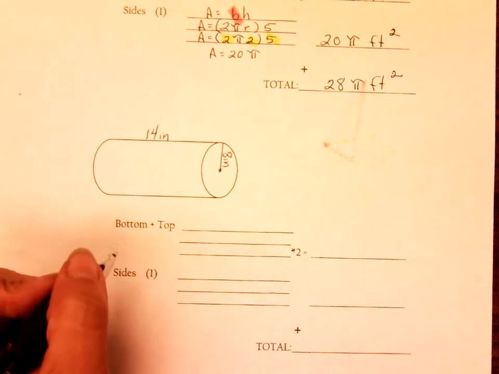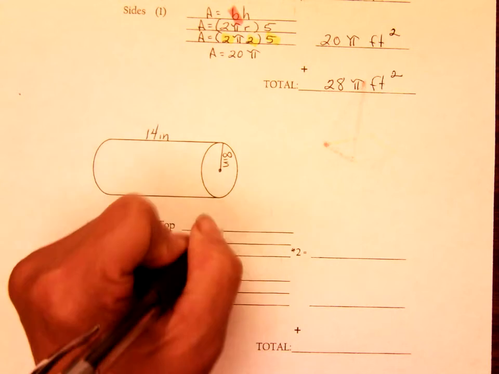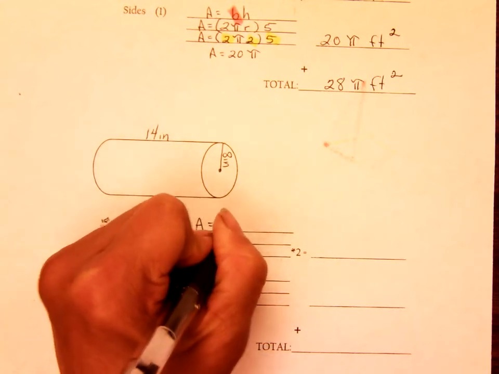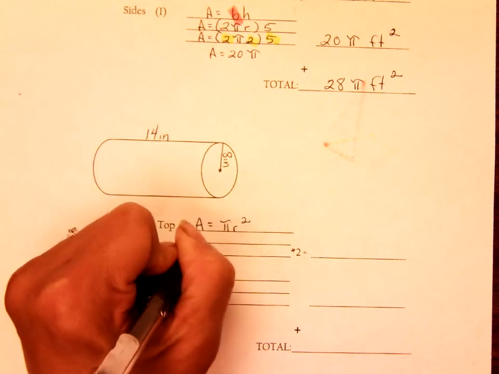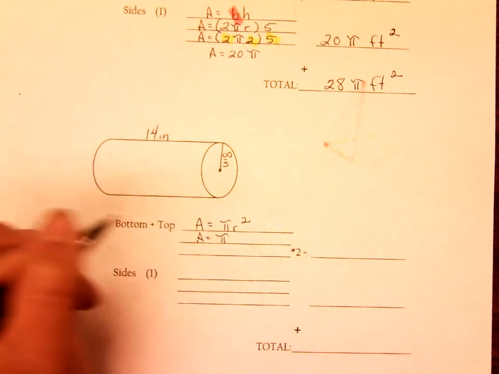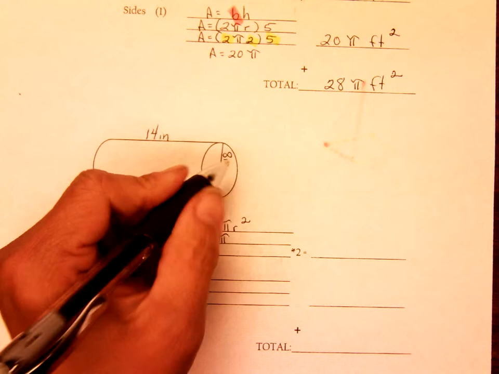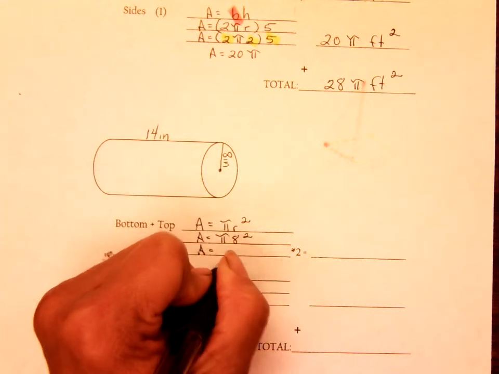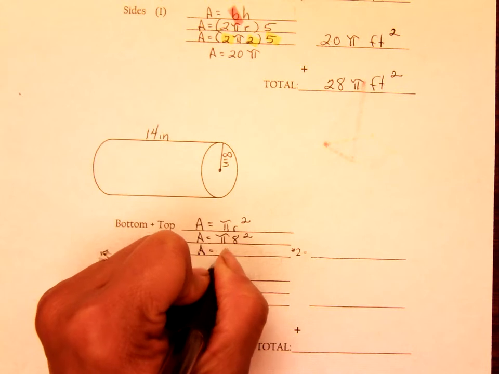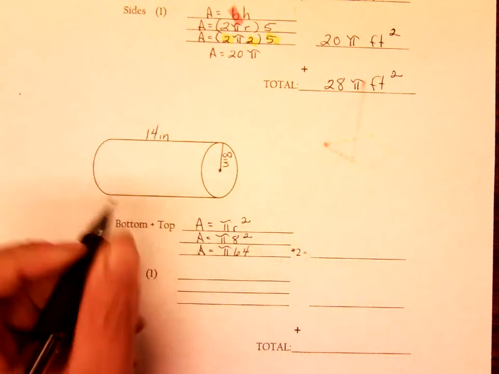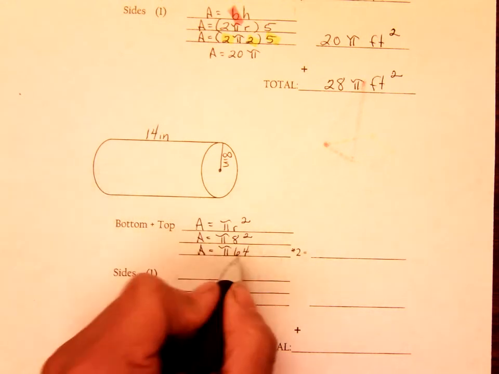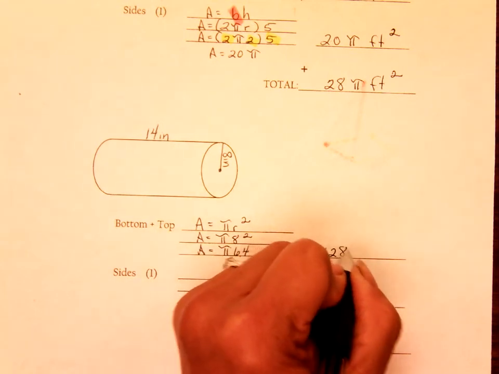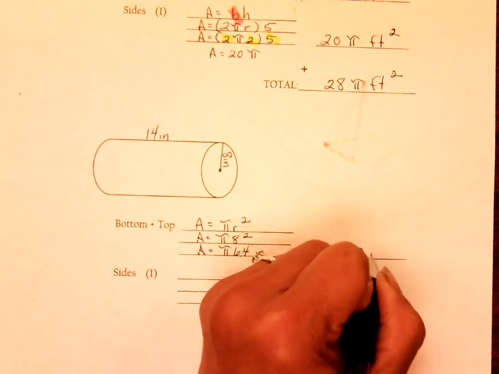So hopefully you had written down for top and bottom the formula for area of a circle is A is equal to pi r squared. A is equal to pi, because we're keeping pi as pi. R is 8 inches, so it'll be 8 squared. A is equal to pi 64. Well, there's a top and a bottom, so 64 times 2 is 128 pi inches squared.